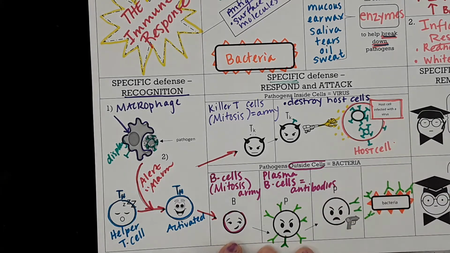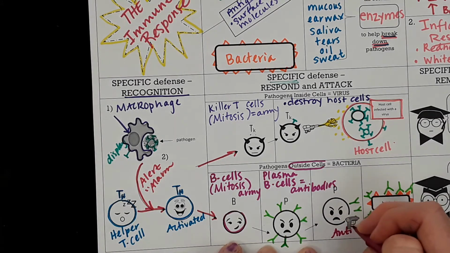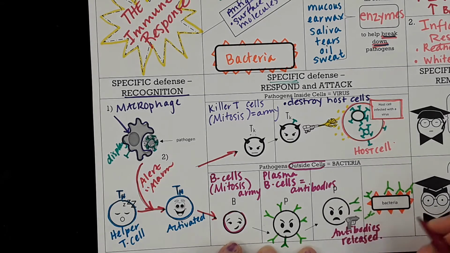So here we have a release of the antibodies. The antibodies are released, and what's going to happen is that cell is going to get tagged for destruction. So they either get tagged for destruction, or they'll clump up. So now this cell is tagged for destruction.